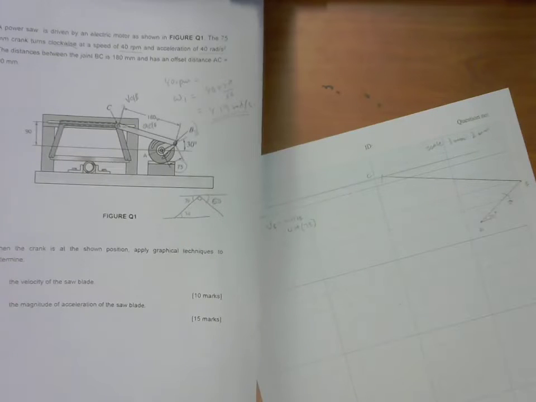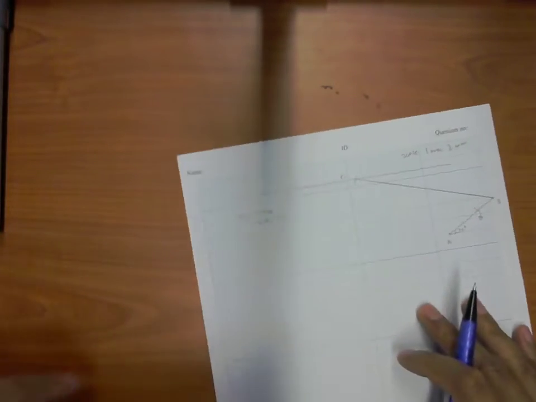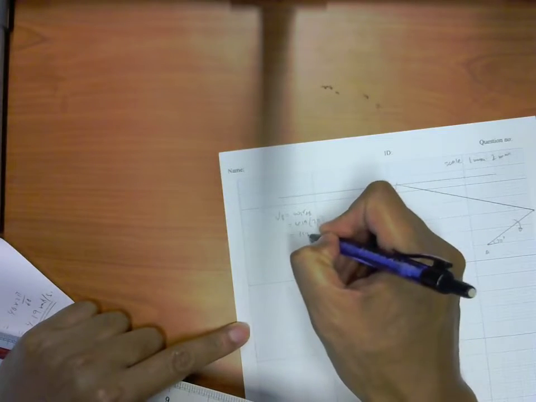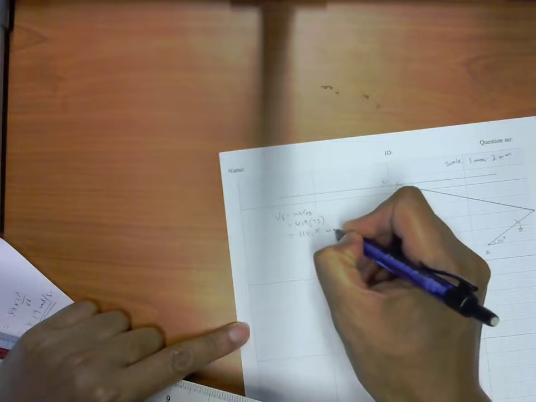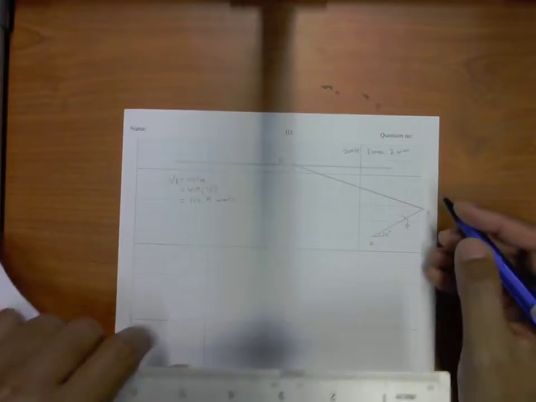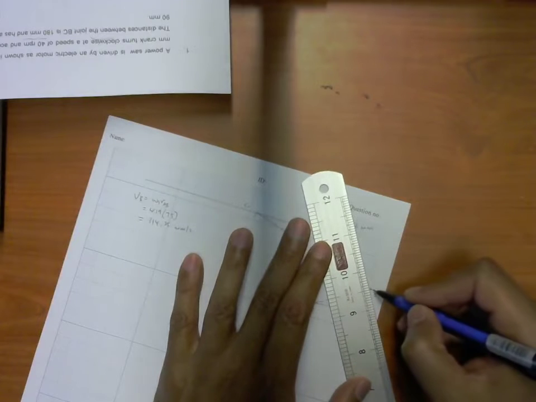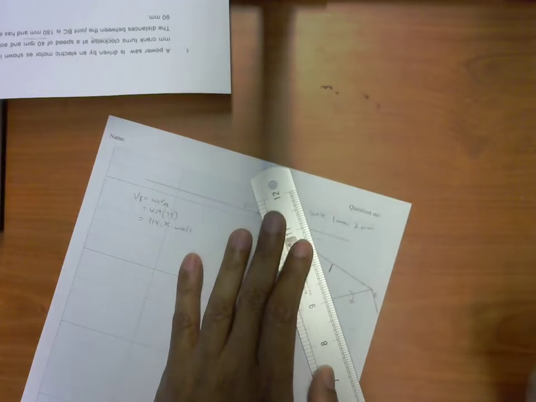It is 314.25 millimeter per second. Now, VB is in this direction, perpendicular to this. This is VB.